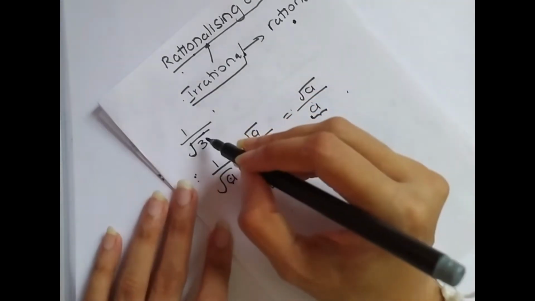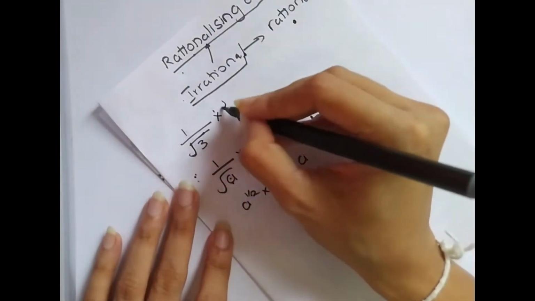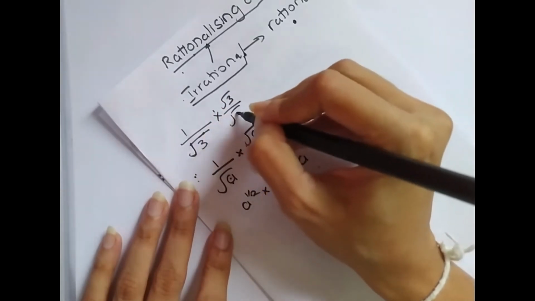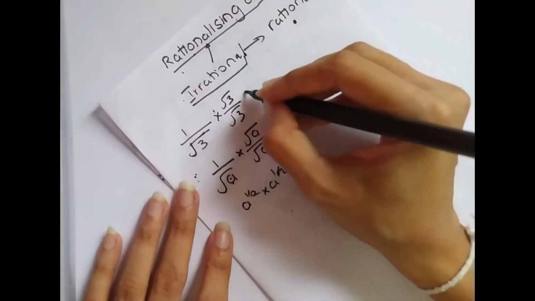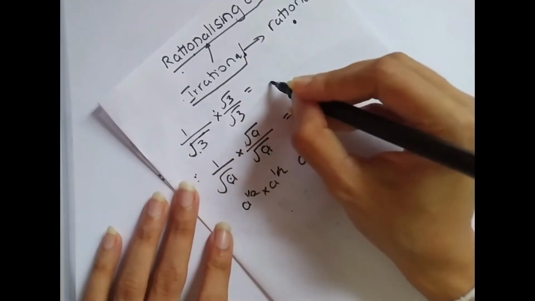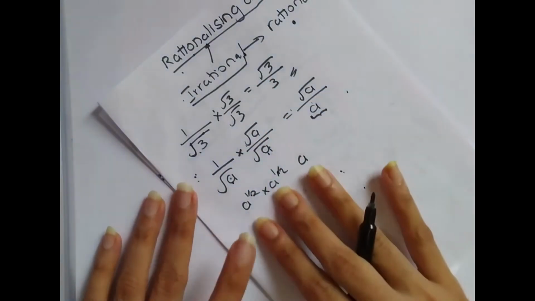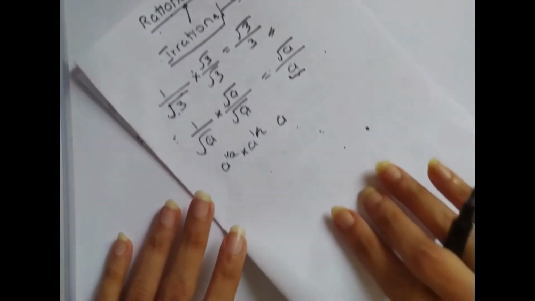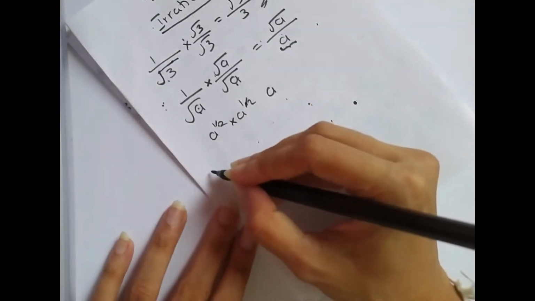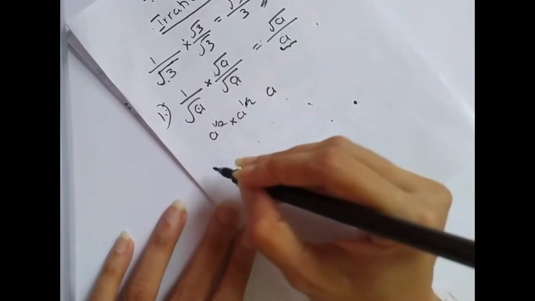Now here we have 1 over root 3. So I'll multiply the denominator and numerator by root 3. Root 3 into root 3 will give you 3. So the answer is root 3 over 3. This is very simple. But this is the first type.